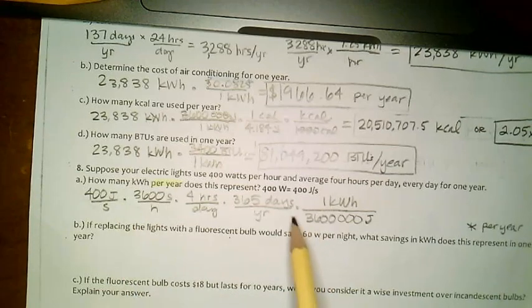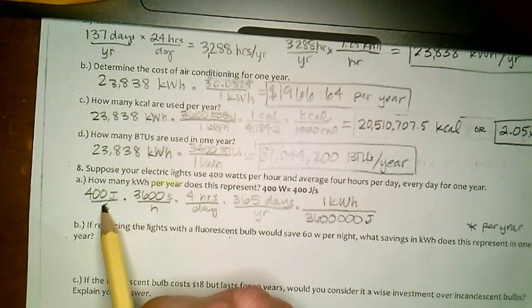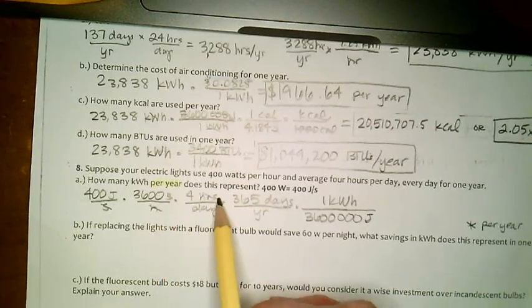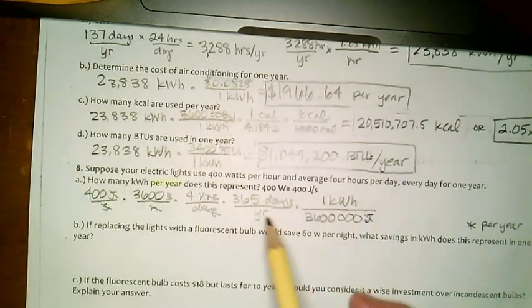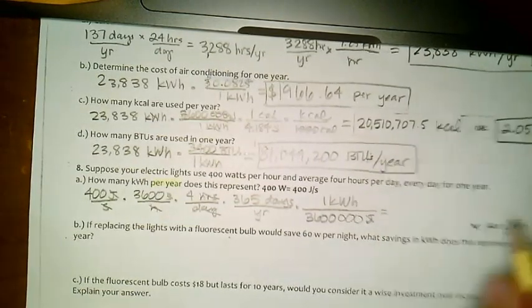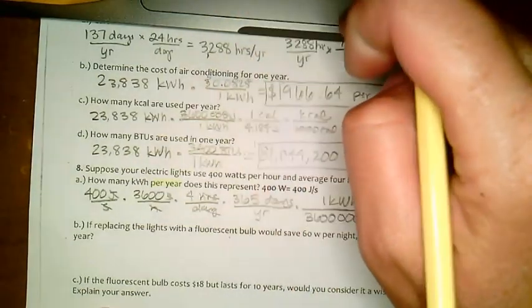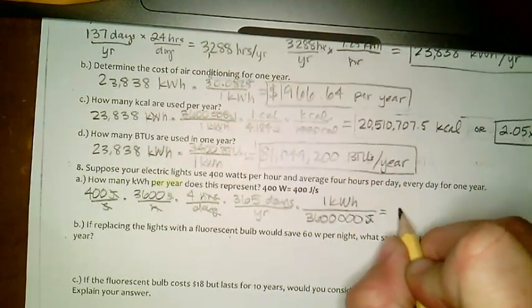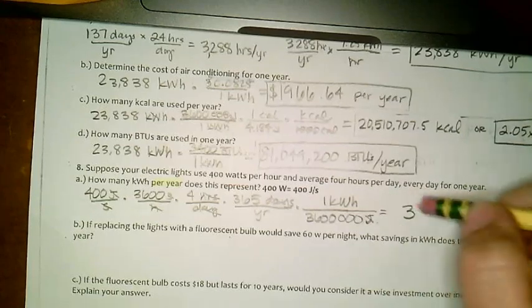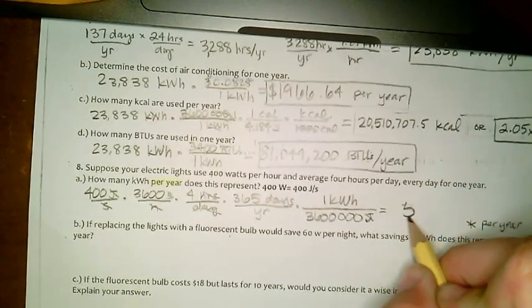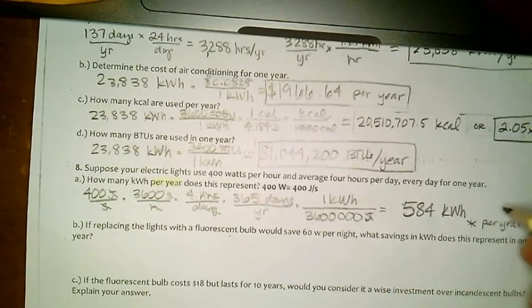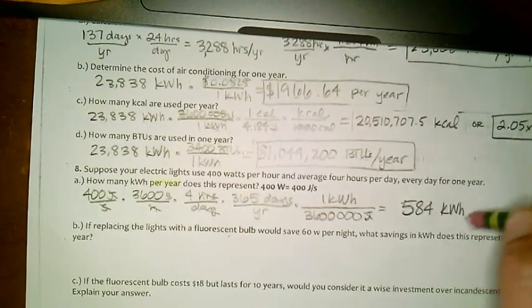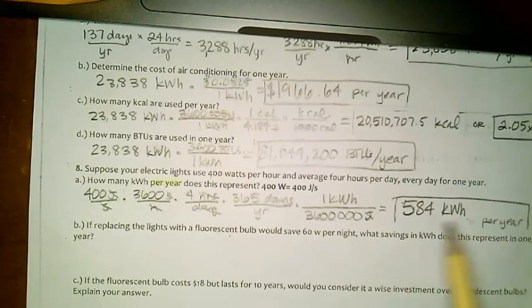So, and I guess I didn't take it all the way out because we're doing the days, but let's get our seconds here, these hours, these days. We're stuck with year. We're out of joules. And now we've got kilowatts per year. All right. We'll do a little off-screen magic. Okay. So we are looking at 584 kilowatt hours per year. Voila. Made it work. Just wanted to remind myself of what was actually in there.